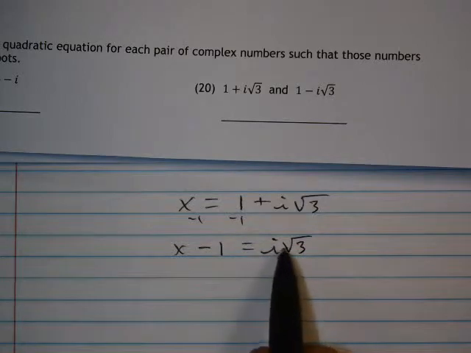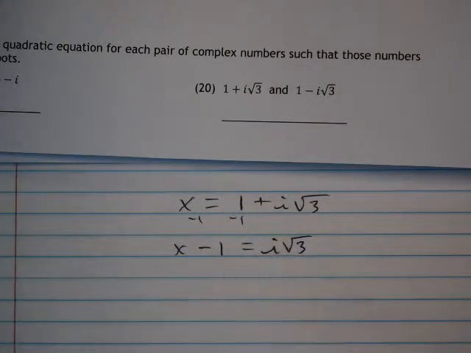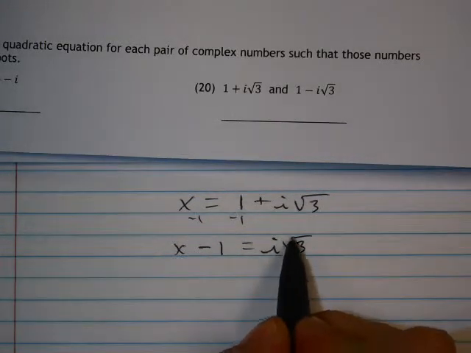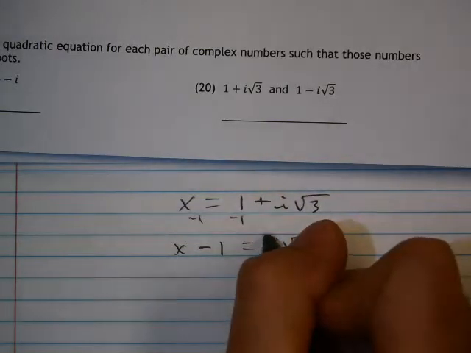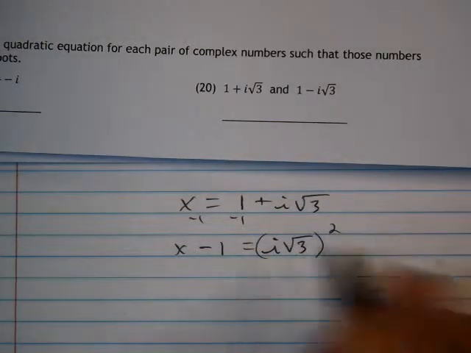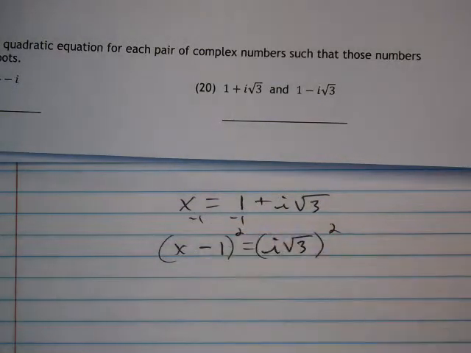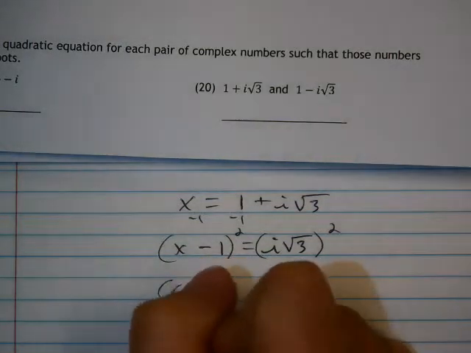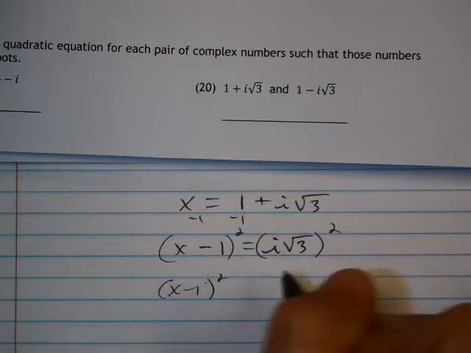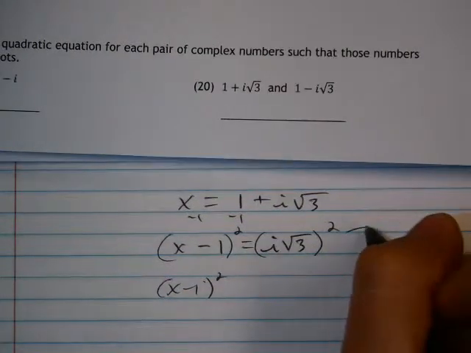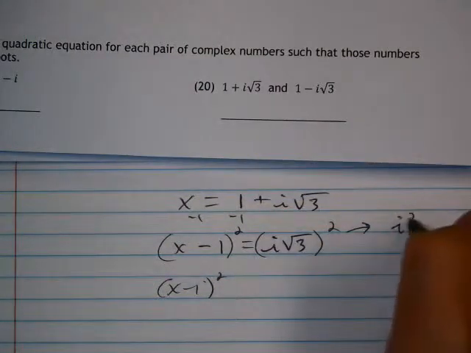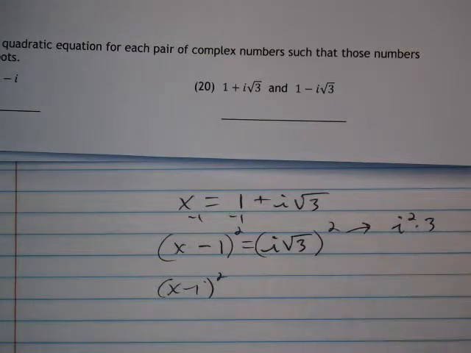Now, again, kind of backwards solving here. I want to get rid of this square root. How do I get rid of a square root? I'm going to square both sides. So this becomes x minus 1 squared. Now, if I square this, that gives me i squared times 3.